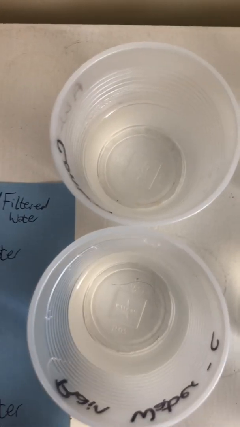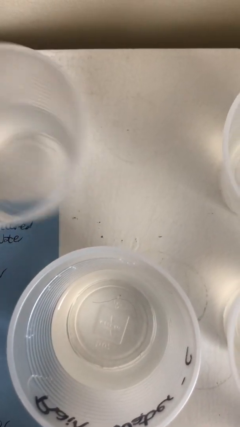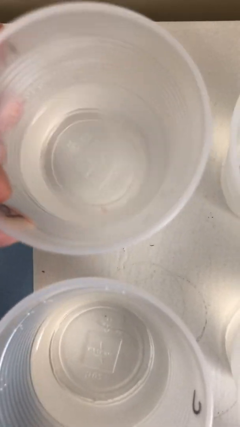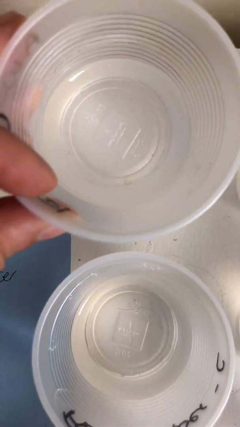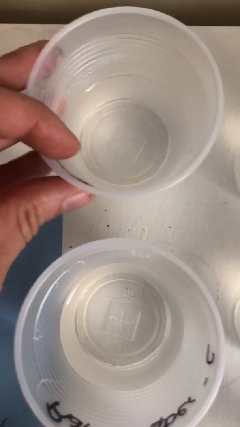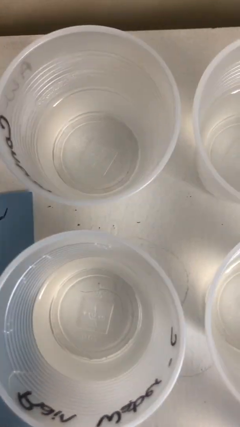So let's take a look at our filtered water. Yes, my background does have a little bit of stuff underneath. But if you look into just the cup, you do start to see some red, probably an algae growing. We don't see any in the nitrate. We do see some of that again in the phosphate. And then we don't actually see anything in the nitrate phosphate.